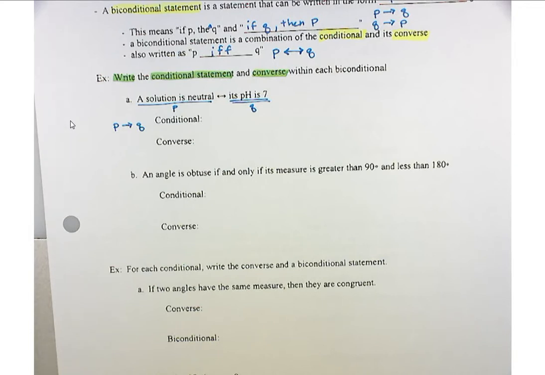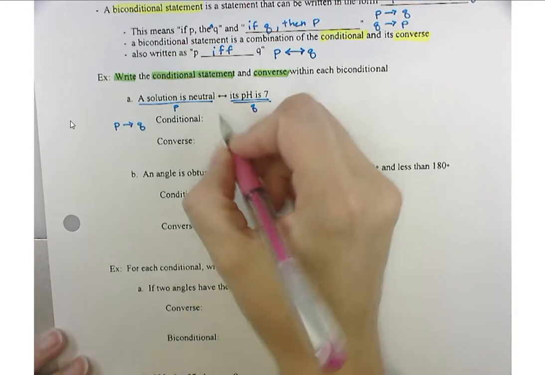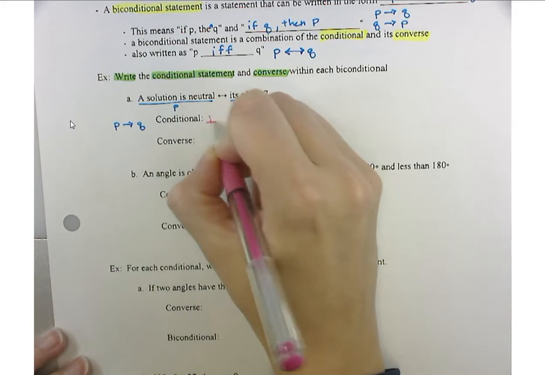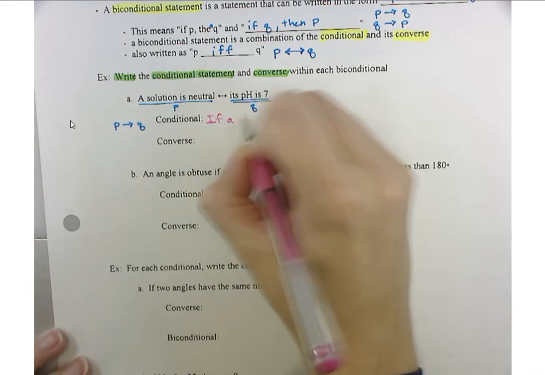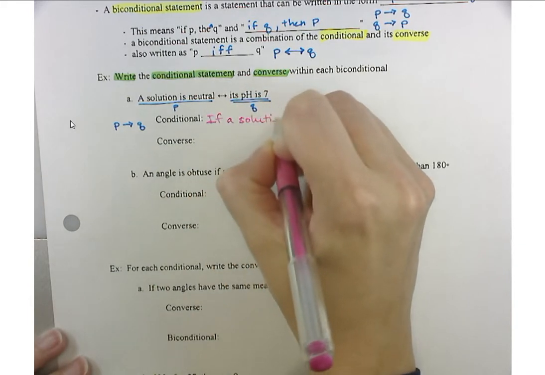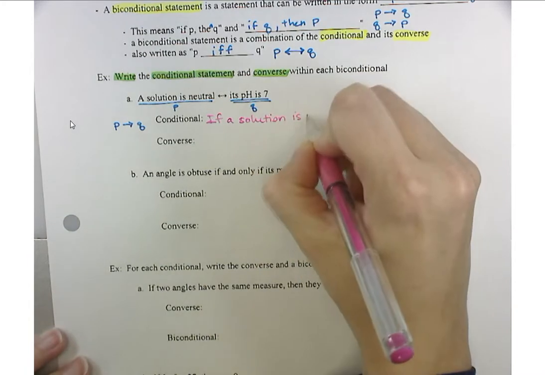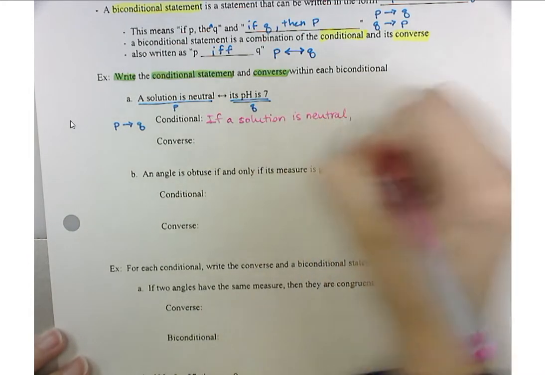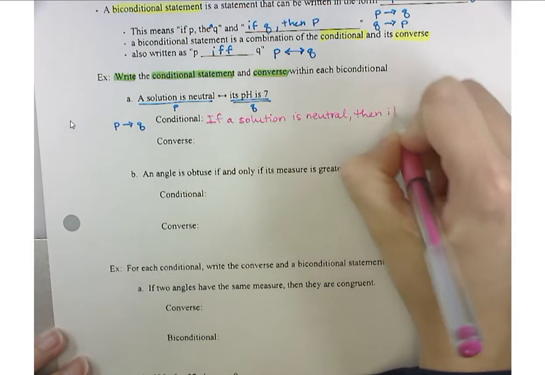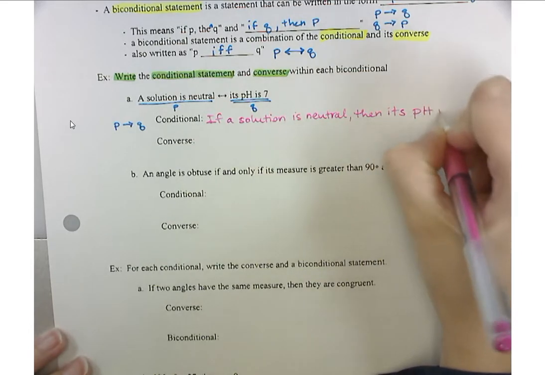Okay, Anakin, tell me what you're thinking about for that one. How would we write that? If a solution is neutral, then its pH is 7. Great. Okay, if a solution is neutral, then its pH is 7.